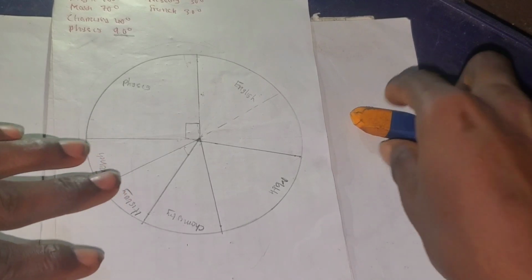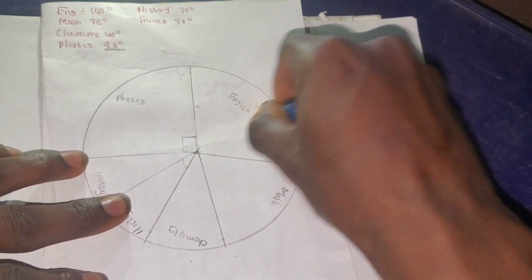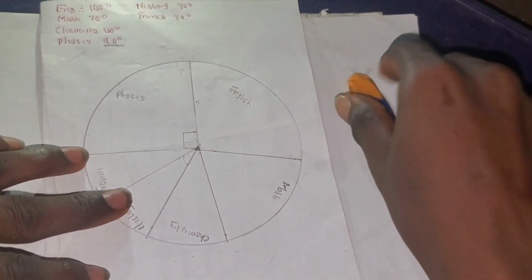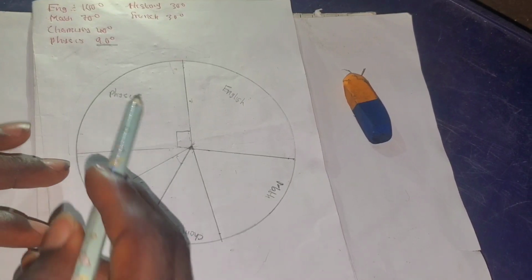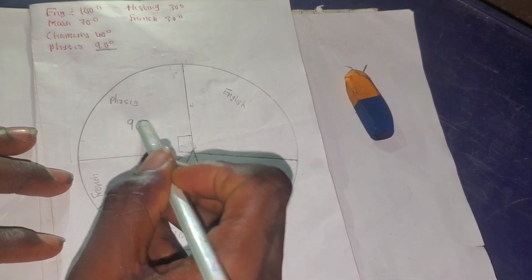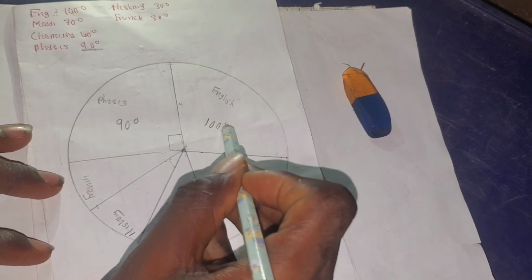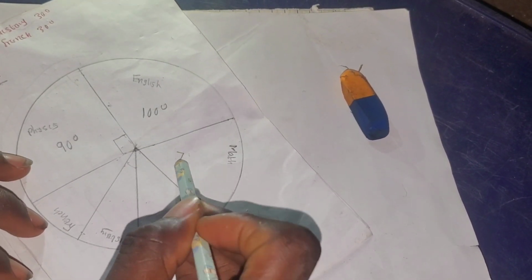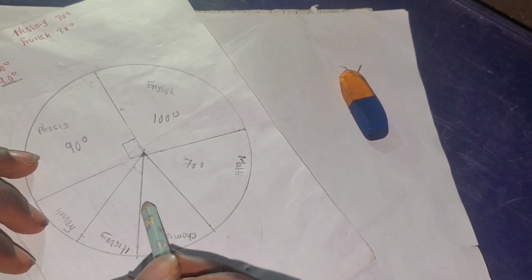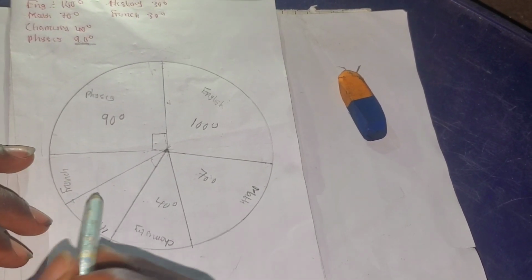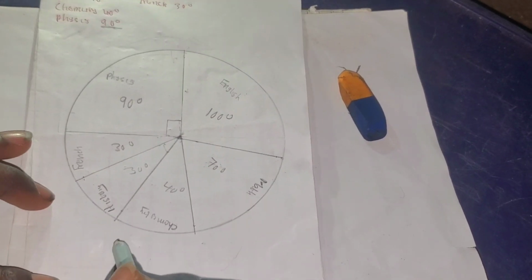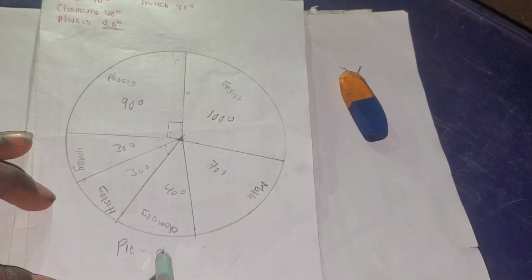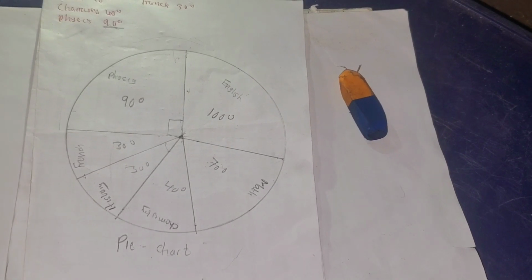So you can erase the sketch lines that you put. The reason why I drew the sketch line for each of the lines is so that you can place the protractor very well, but it is not actually necessary. Do you understand? So this is for physics. Physics is 90 degrees, English is 100, math is 70 degrees, chemistry is 40 degrees, history is 30 degrees, and French is 30 degrees. This is the pie chart that we are asked to construct.